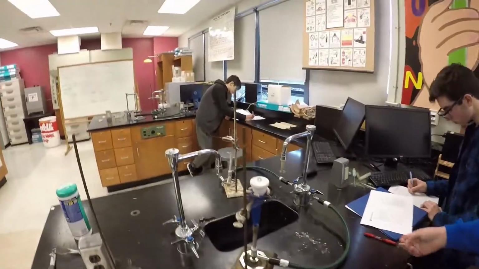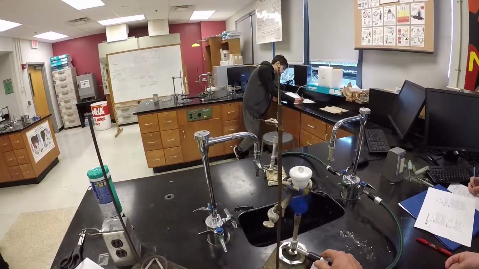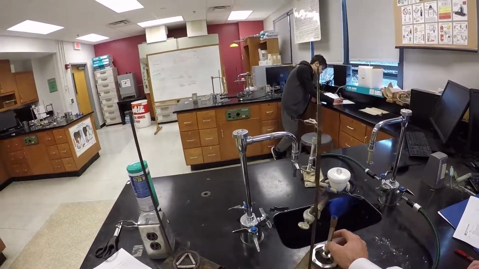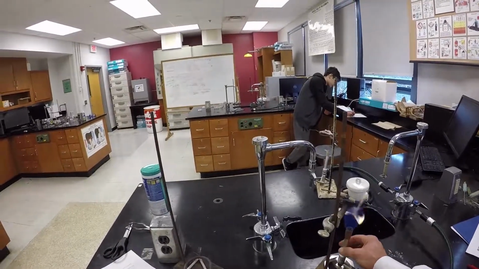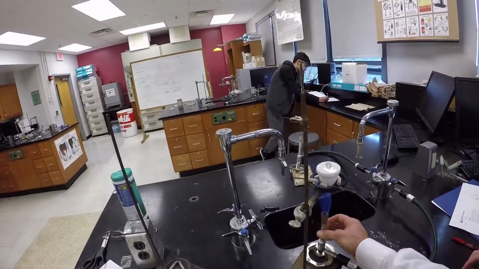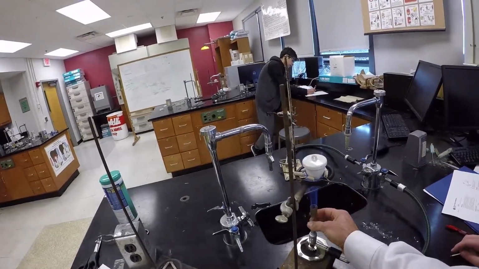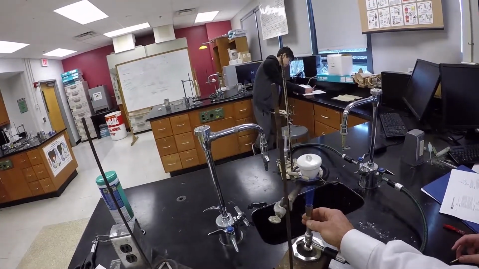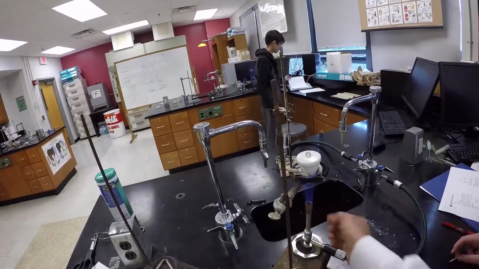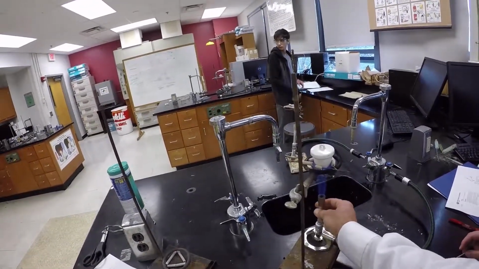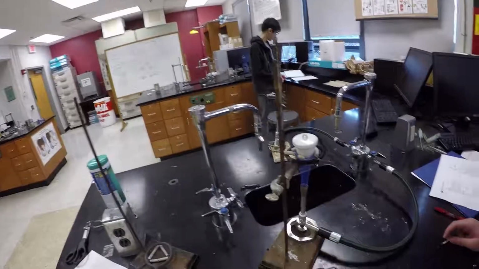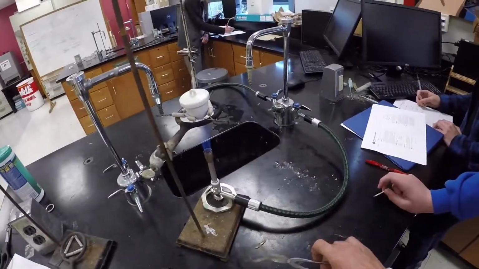Perfect. Now, you can see that the flame is just a tad high. I'm letting a little more oxygen in to give me a cone. Nice cone. The more oxygen you let in, the tighter the cone will be. That's actually getting good. You can see how the metal there is heating up. See how it's red hot now?